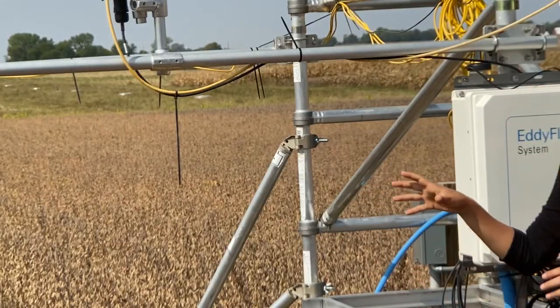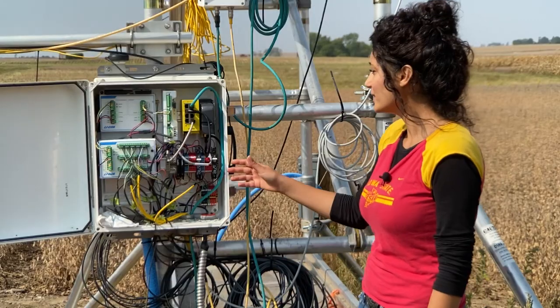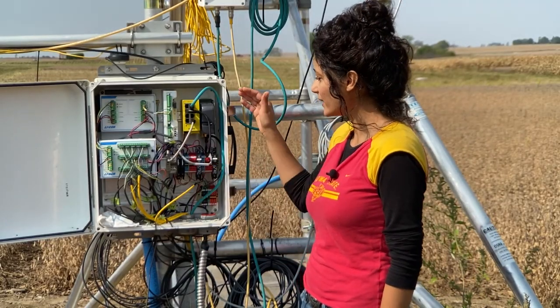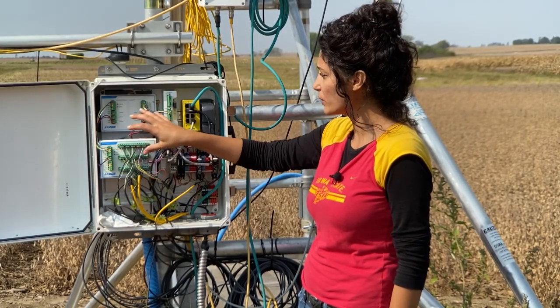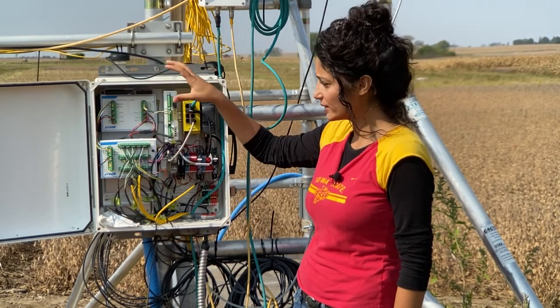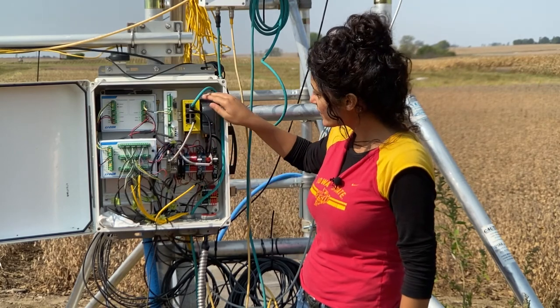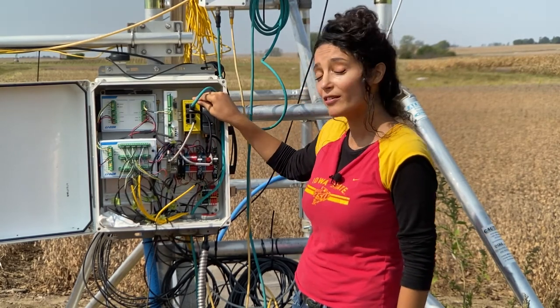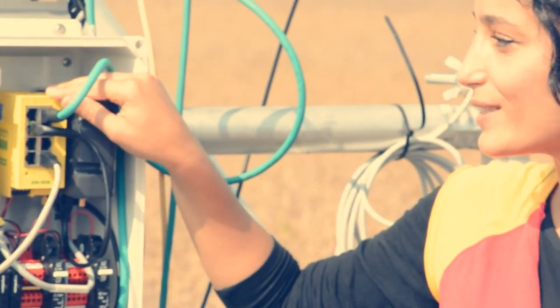All data goes to that white box. We have a data logger here. So that's the data logger, it collects all the data, and we have two parts. One is for the backup data and one is for the meteorological data. So here is the yellow stuff. You can see we have a cellular modem, which is a cool thing because we can reach that tower remotely.